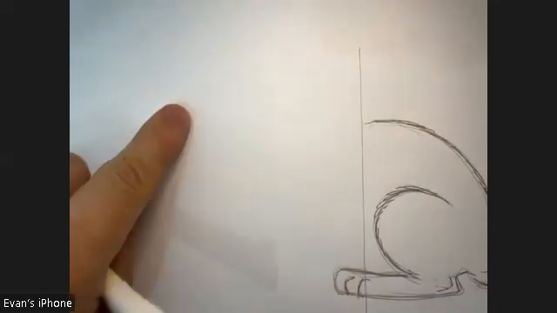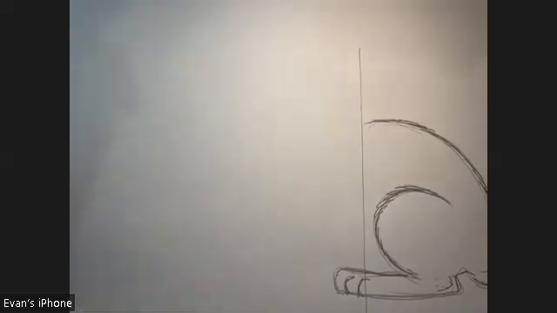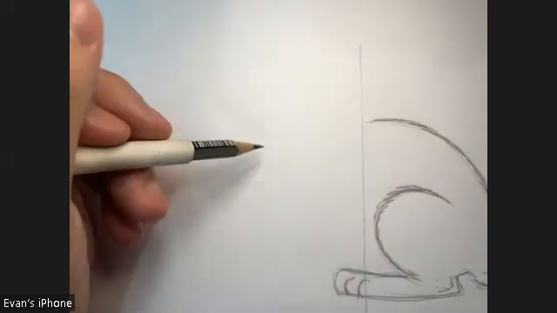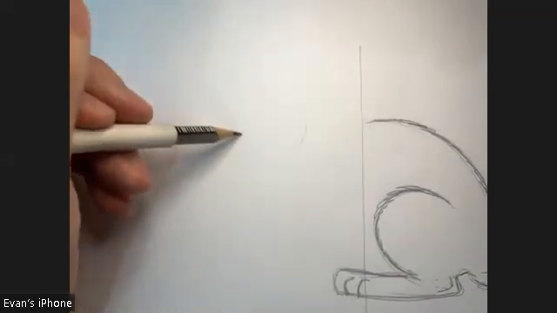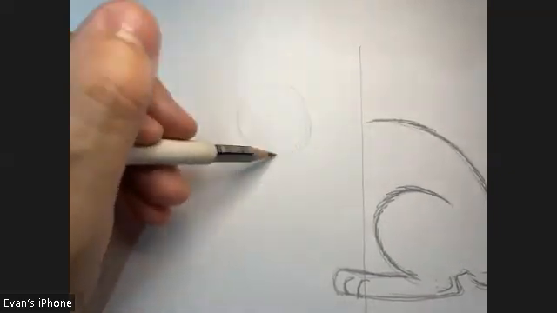All right, so we've got the rabbit. Let's draw the gorilla side. What I might start with is the gorilla's arm. So this will be the shoulder.